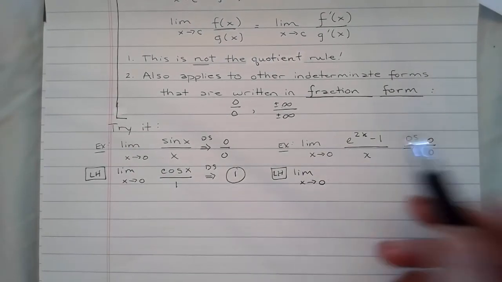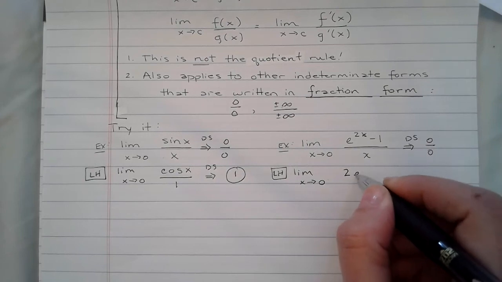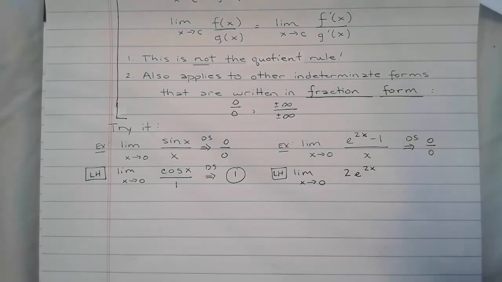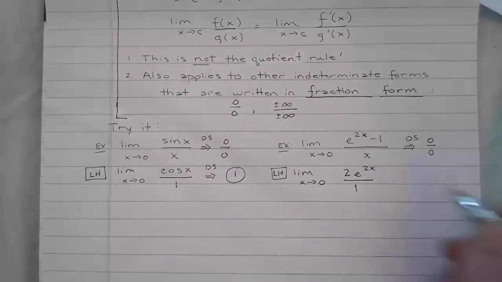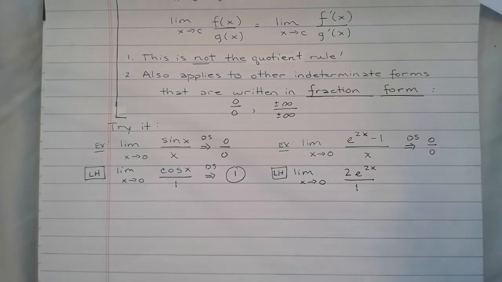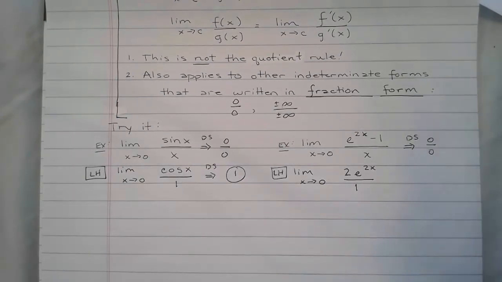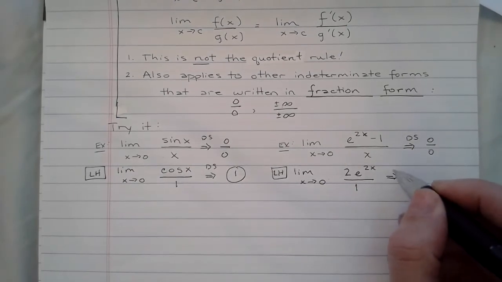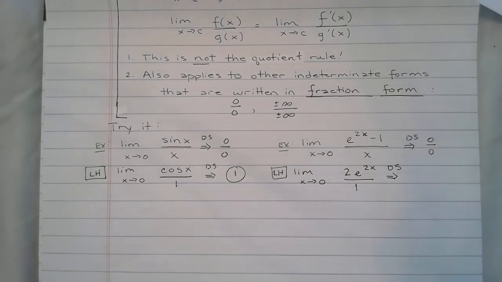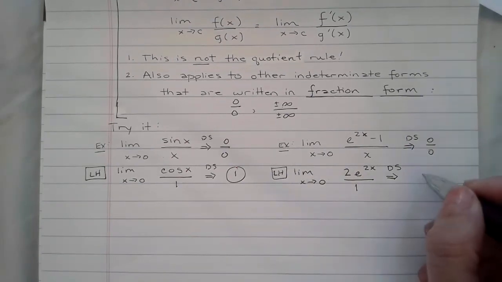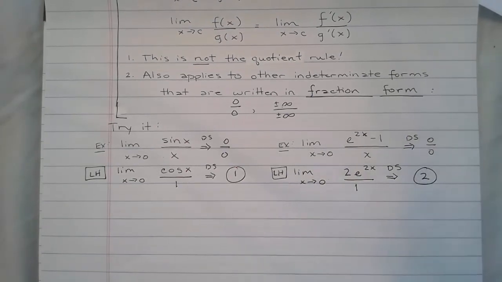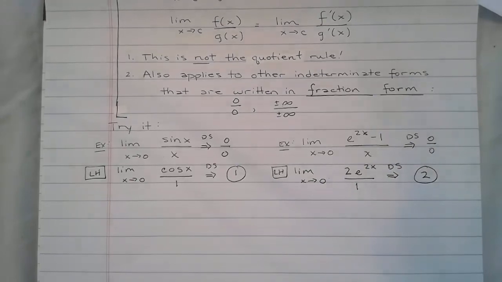Derivative of e to the 2x is itself times the derivative of the inner function. And then derivative of -1 is 0, over derivative of x, which is 1. And now that we've used L'Hopital's rule, derivative of the top over derivative of the bottom, supposedly we can try direct substitution again. If we plug in a 0 here, we get e to the 2 times 0. e to the 0 is 1, so 2 times 1 is 2, divided by 1 is 2. And that's exactly what we got when we used our calculator.